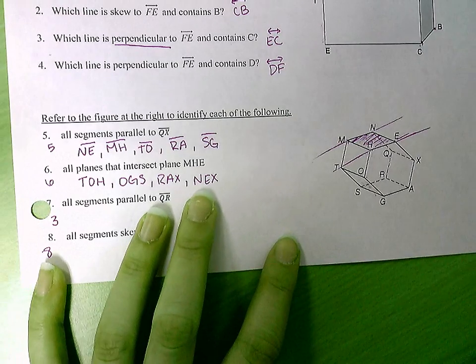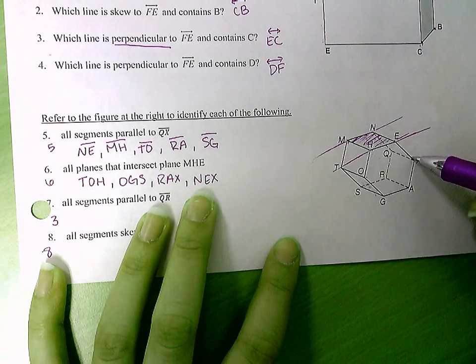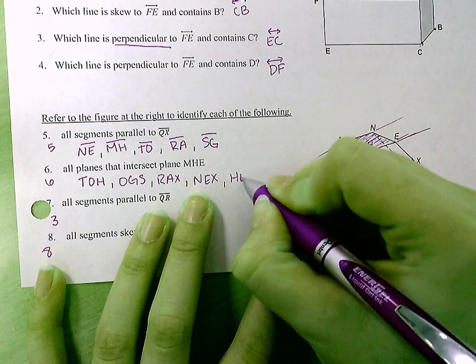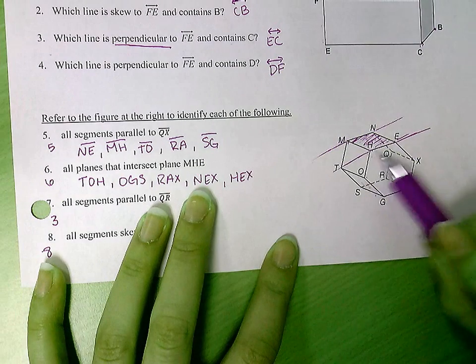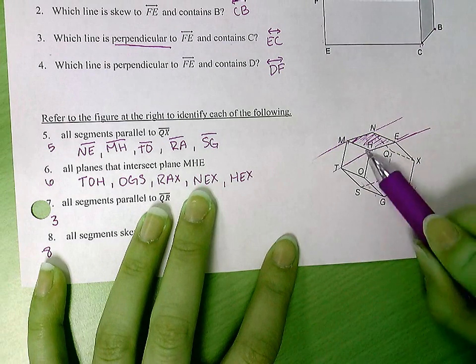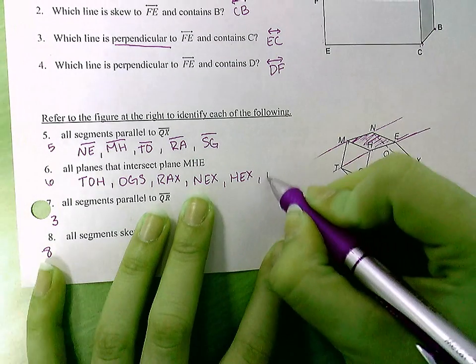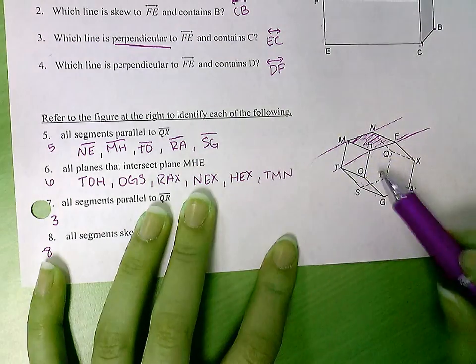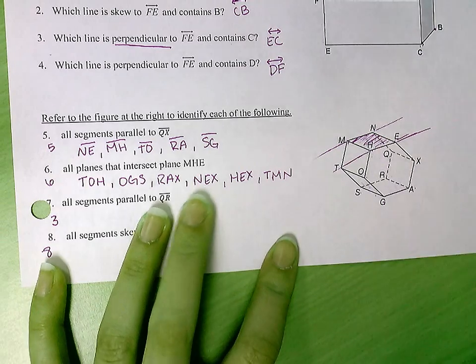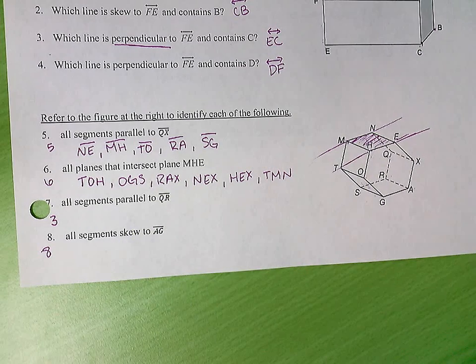I'll do HEX. Again, any 3 of those points would work. And the ones in the back here, I'll use TMN. But again, any 3 of those back points would also work. Do you see all those planes that would intersect it now? It's every plane but the bottom one.